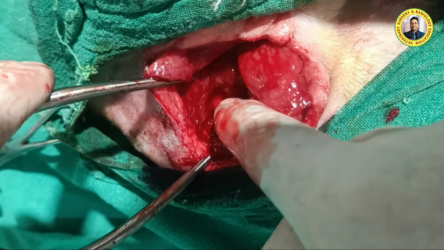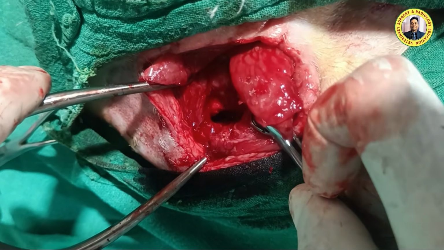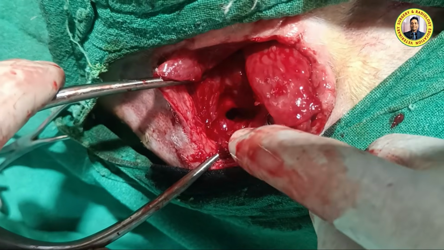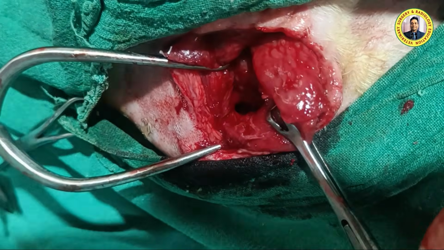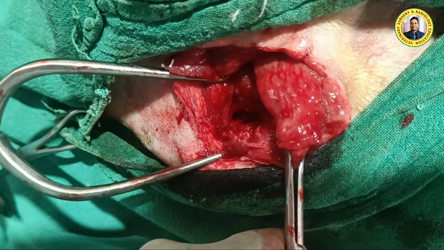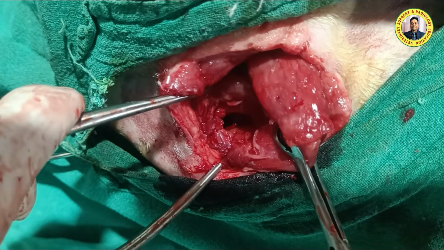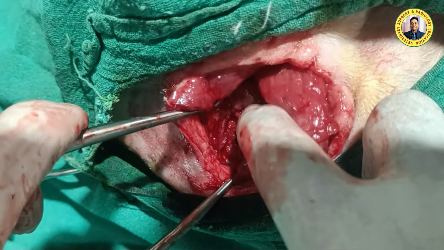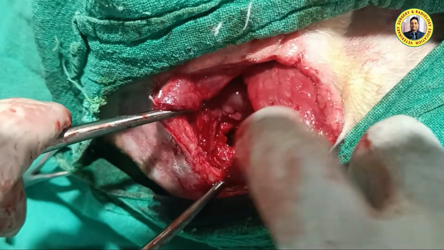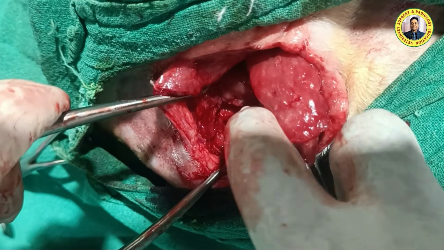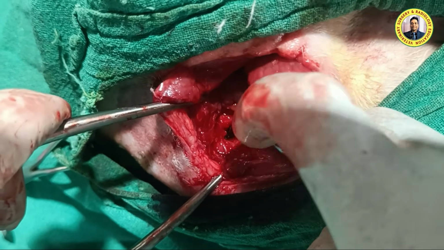We first pre-place the thread and then we pull, and at the time of pulling we ask the assistant to inflate the lungs completely so that we can create negative pressure inside the thoracic cavity. It is very difficult to show all this uninterrupted, so here I am taking a pause, and after repair I will come back.